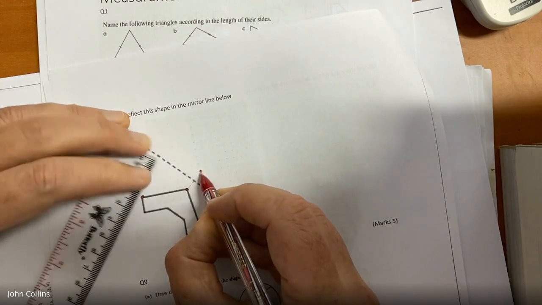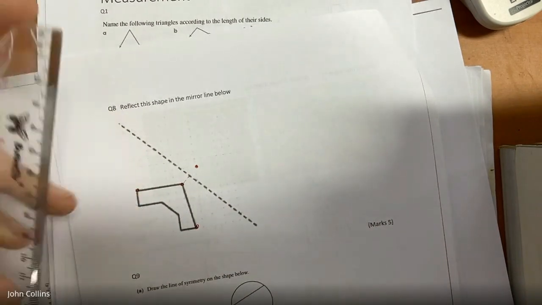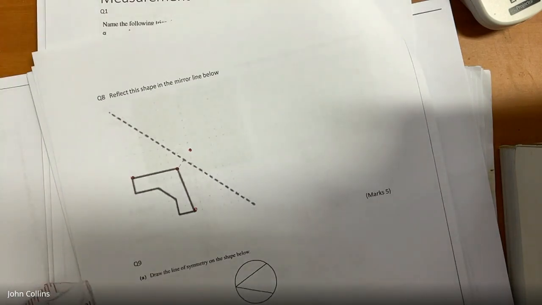So I'm doing it. I would try and get it as exact as possible. Well, I'll look at it and I'll measure a couple of them. If they're not equal, you'll lose a mark or 2, yeah. So take your time, measure it. If you can see the boxes, you can use the boxes, yeah.